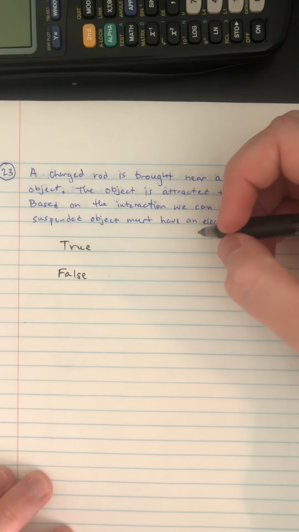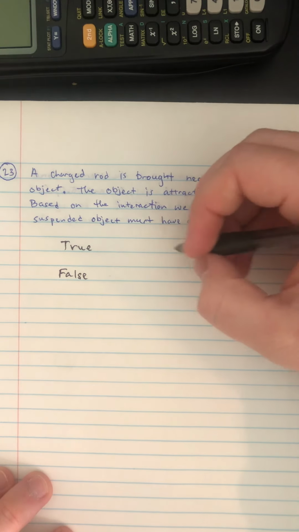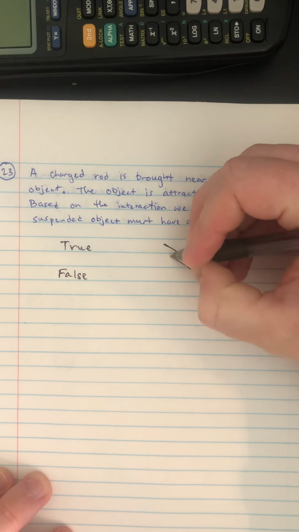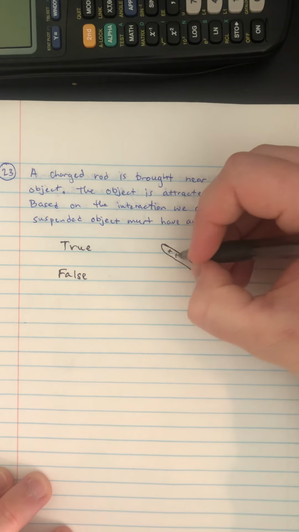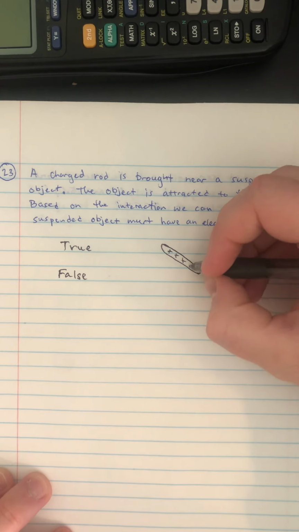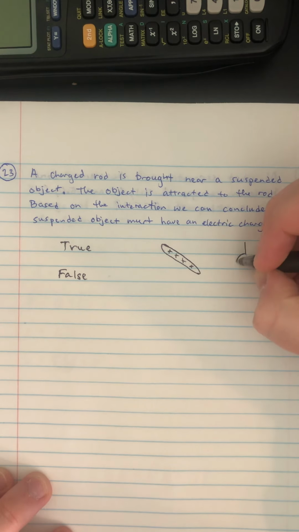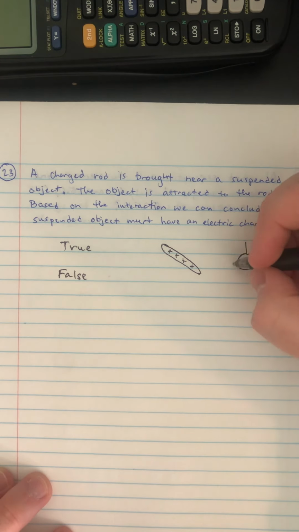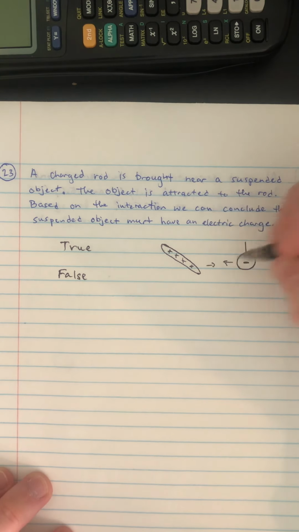So when we have objects attracting, right? Let's just throw out the scenarios here. Here's my rod, let's say it's positively charged. We have a suspended object. The suspended object might be negative, then they would definitely attract, right?